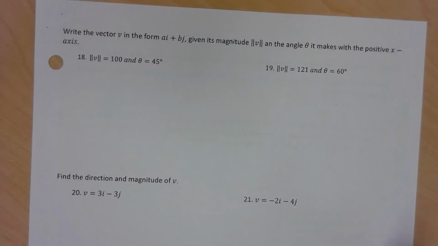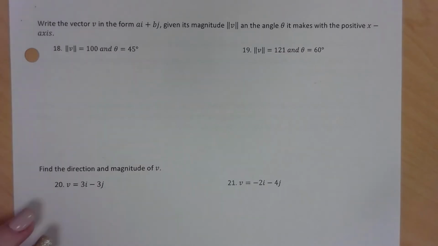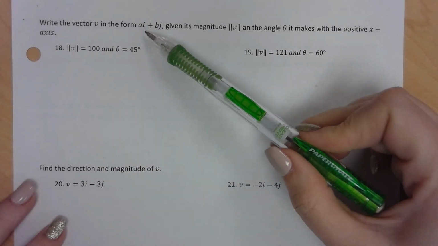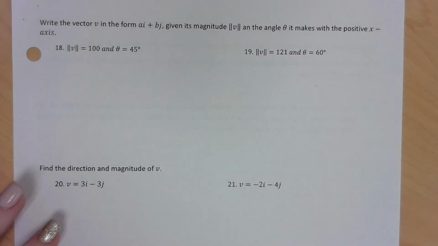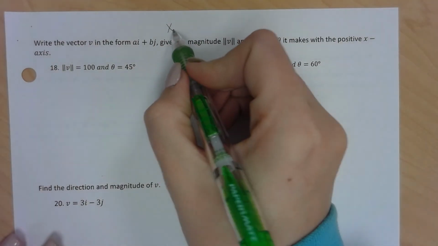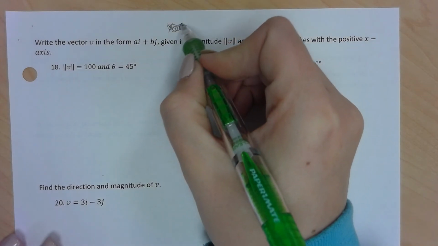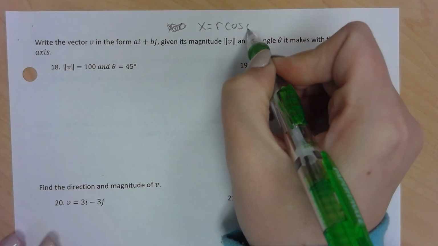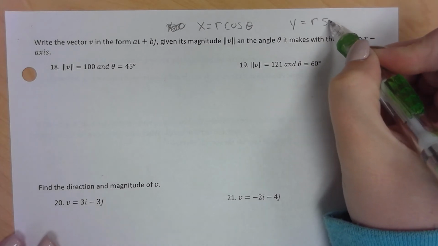So, speaking of creating vectors, we're going to be creating vectors on this next page. It says write a vector v in the form of ai plus bj that's given the magnitude and the angle. I want to find the vector. We know the vector has a length of 100 and has an angle of 45. Now if we think back to polars, we were given some formulas to find x and y. x was found by our cosine theta, and y was found by our sine theta.